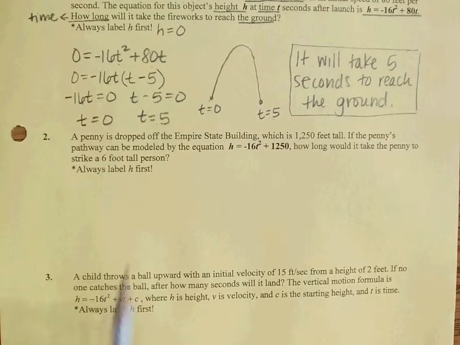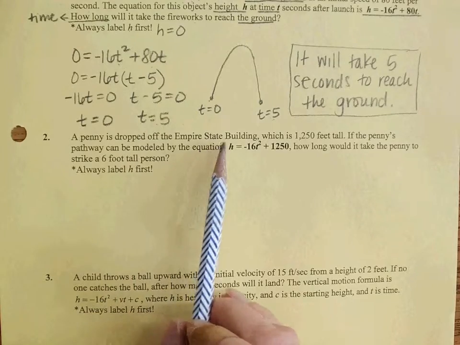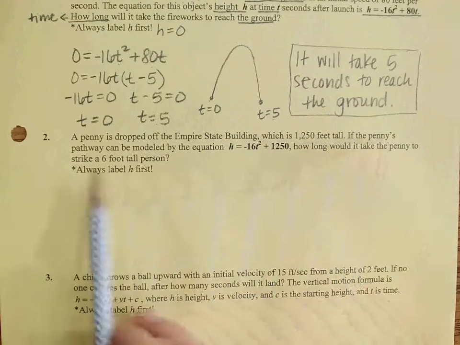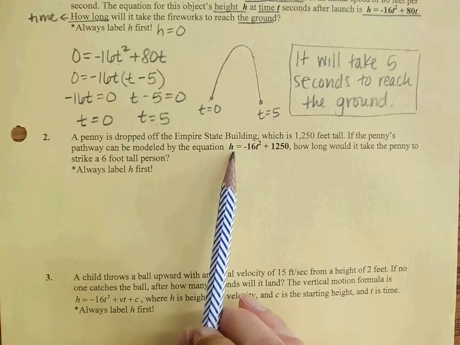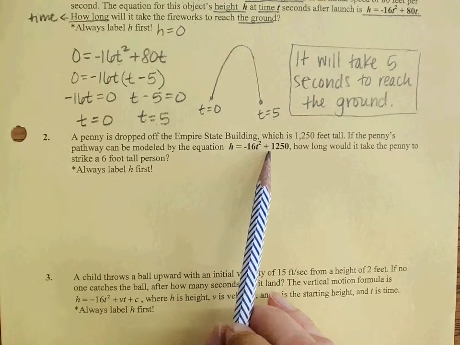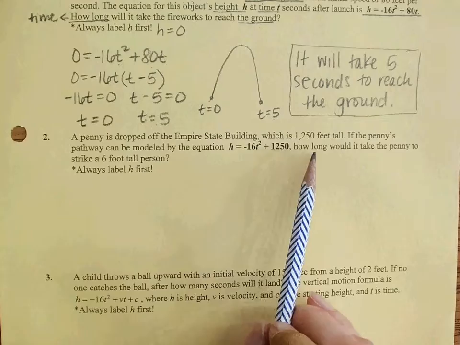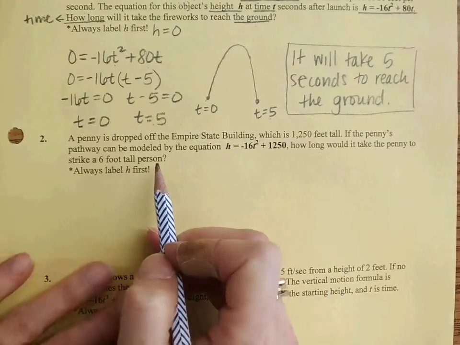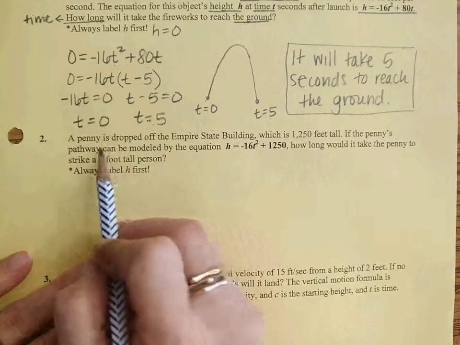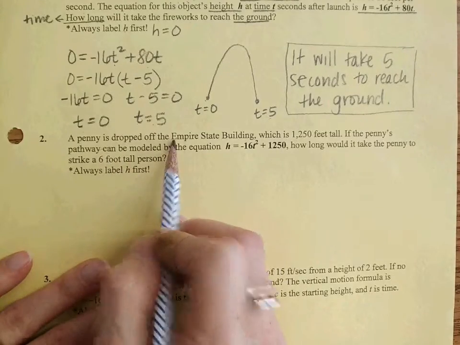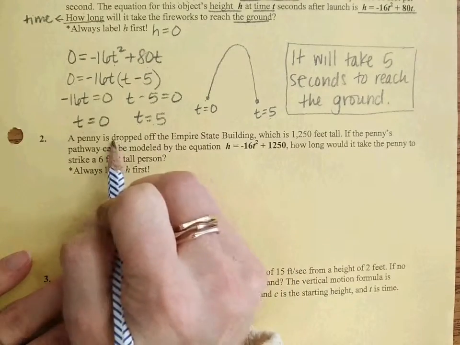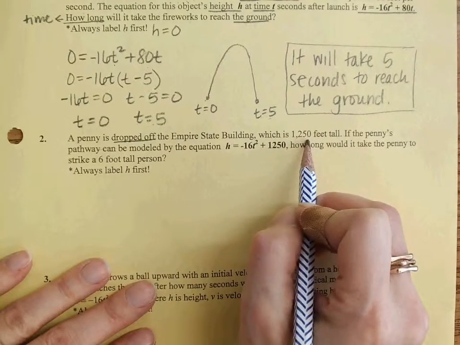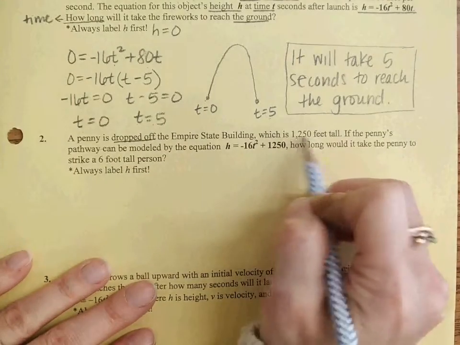So number 2, we have a penny is dropped off the Empire State Building, which is 1,250 feet tall. If the penny's pathway can be modeled by the equation h equals negative 16t squared plus 1,250, how long will it take the penny to strike a 6-foot tall person? So on this one, the penny is dropped off the Empire State Building, and it gives me the height. So this is my starting height, 1,250 feet.